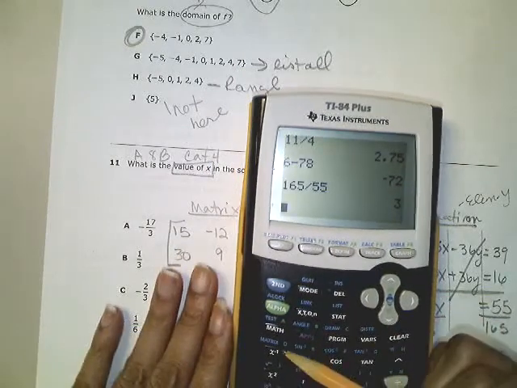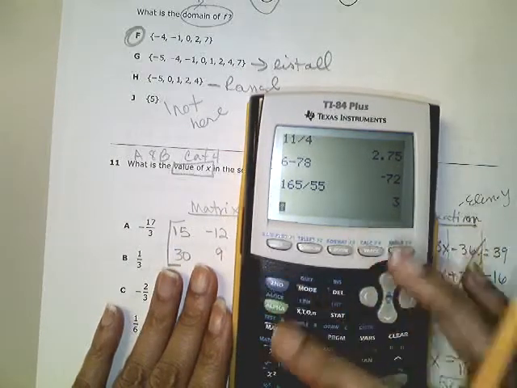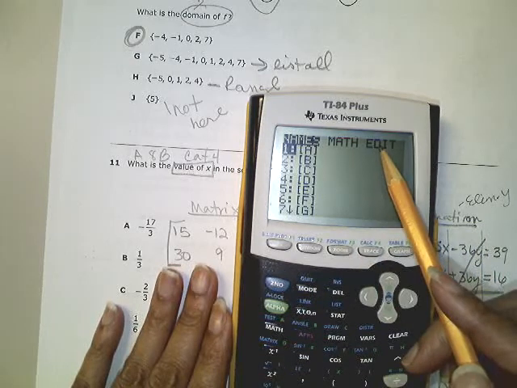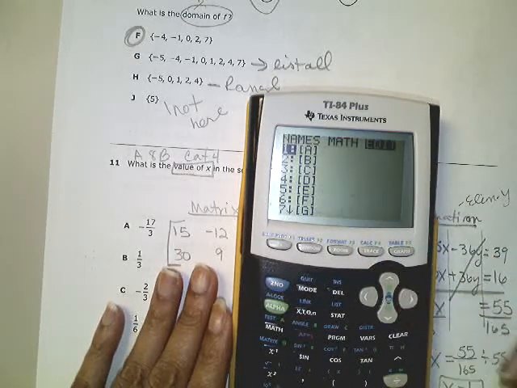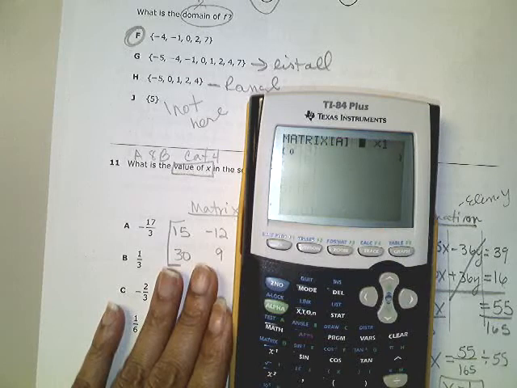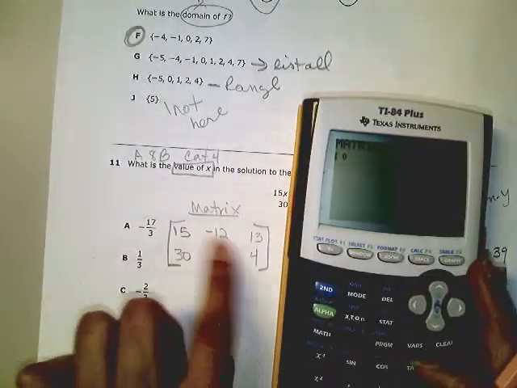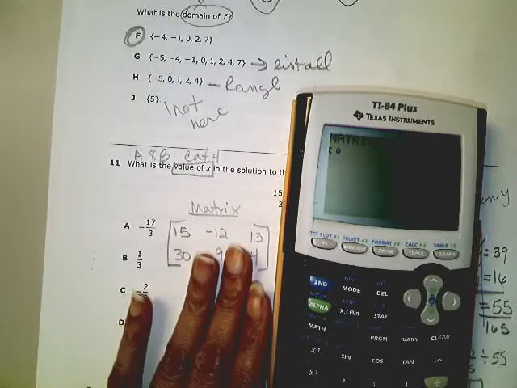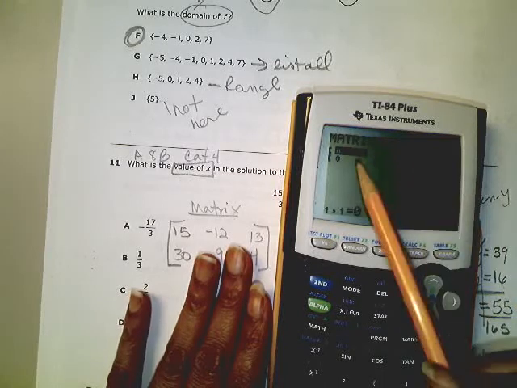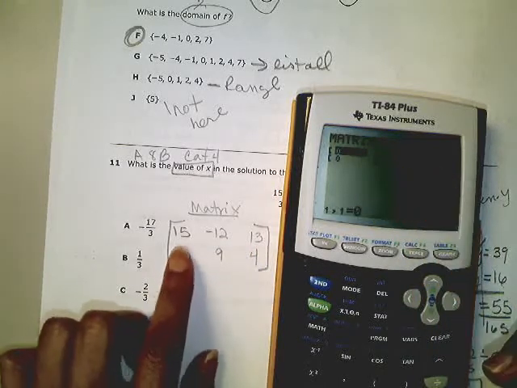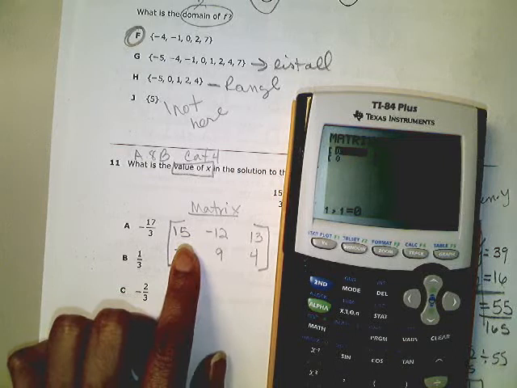So matrix is above x to the negative 1, right below the math key. Second matrix. Go over to edit, and you're going to hit enter. This is a 2 by 3. So hit 2, enter, 3, enter. And now you have brackets that look just like these brackets. You're going to enter these numbers and then hit enter after each one.